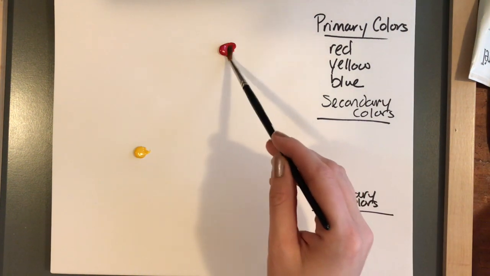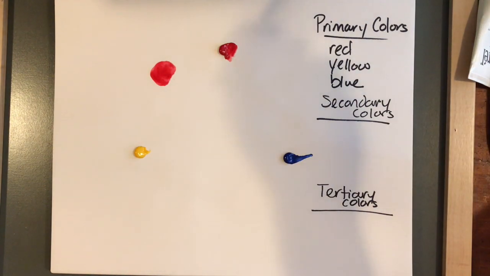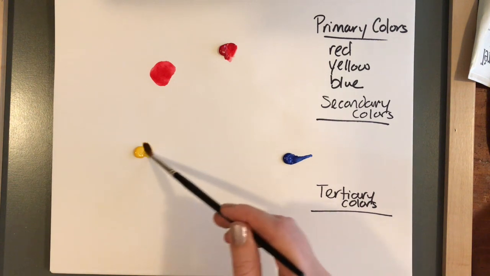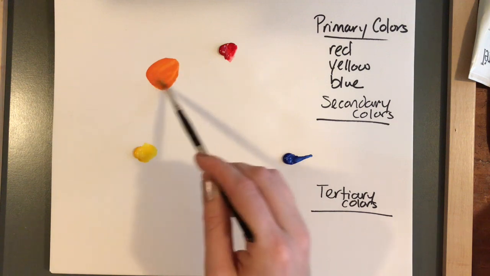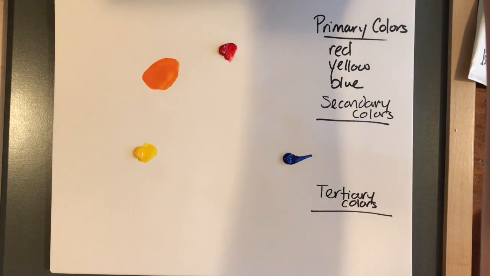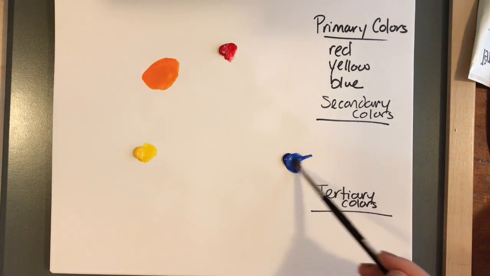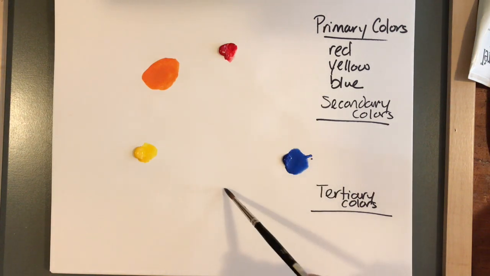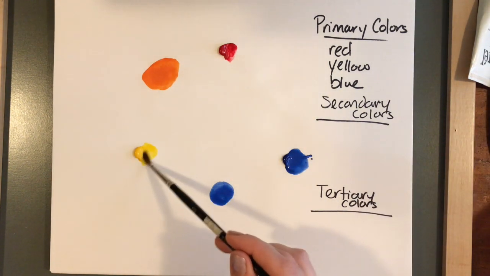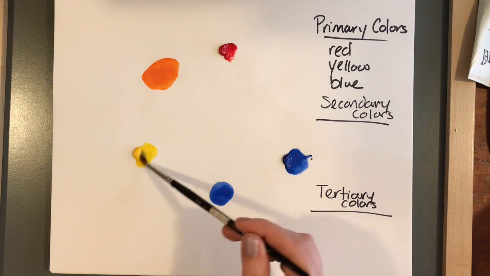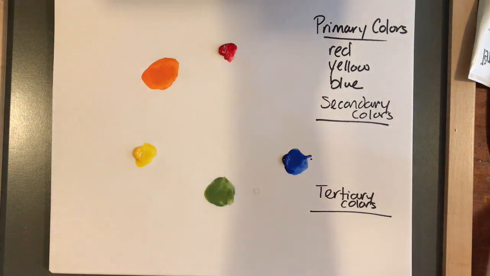So I'm going to start with a little bit of my red. I'm going to move it in between my red and my yellow. Rinse my brush, which we will get back to when you guys come back to painting. I'm going to add a little bit of yellow to my brush, and when I mix it, I'm going to get a nice orange color. Okay. I'm going to mix yellow and blue next, so I'll pick up a little bit of blue onto my brush, put it right in the middle, rinse my brush, come back. I'm going to add some yellow. And when I mix my yellow and my blue together, I get a nice green, which you guys know.